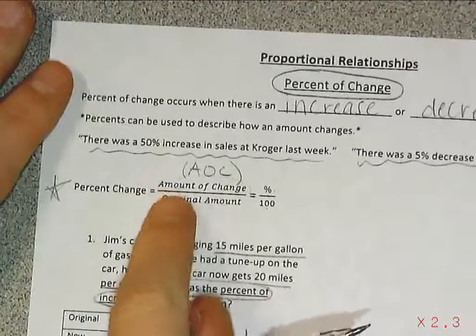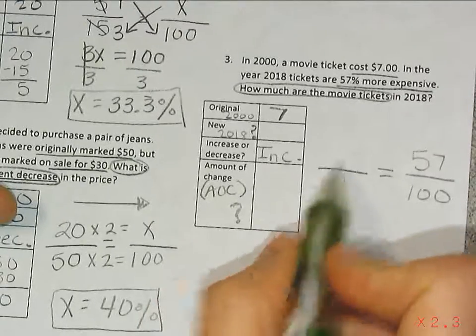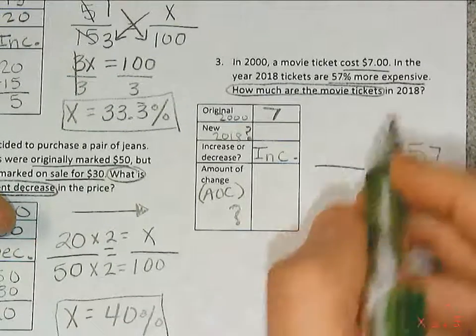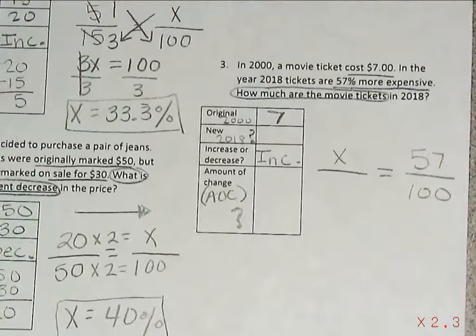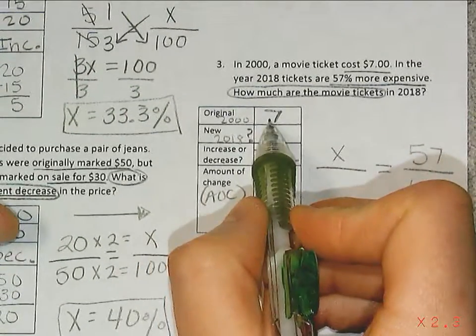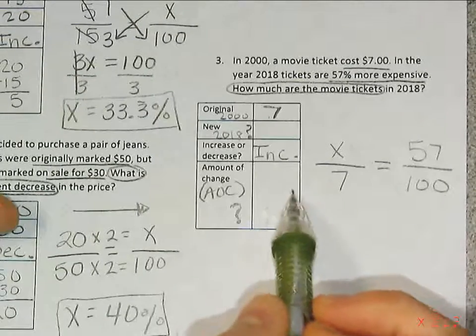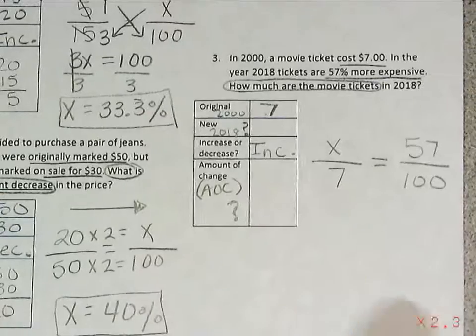Next, I want to put my amount of change on top and my original on bottom. So I don't know my amount of change. We put a question mark here. So X is going to go in for the amount of change. I do know my original amount, though. My original amount was the $7. So I'm going to figure out what my amount of change would have been. Then I can figure out my new. So let's cross multiply.